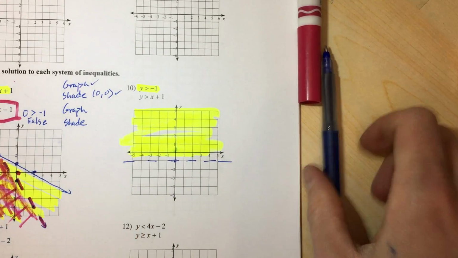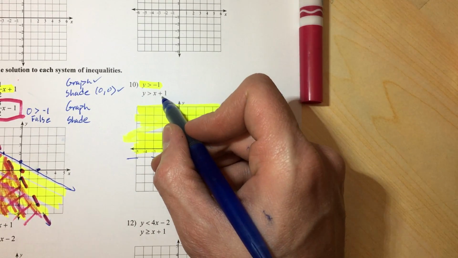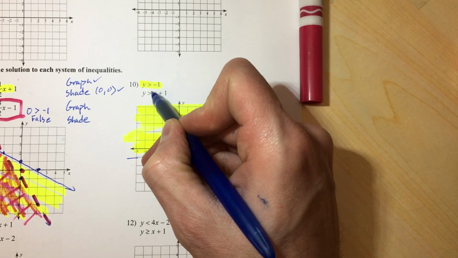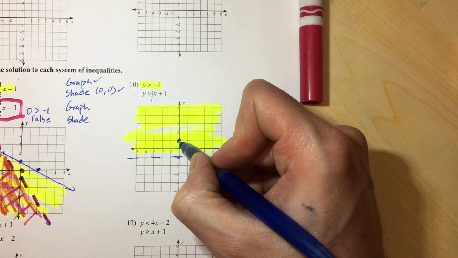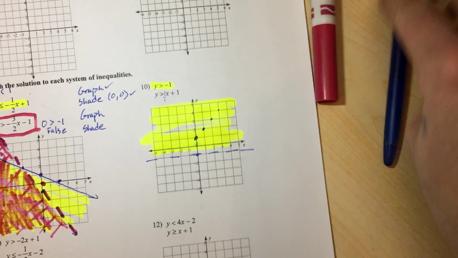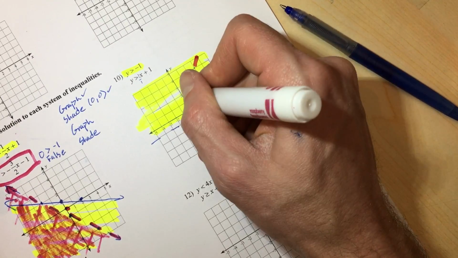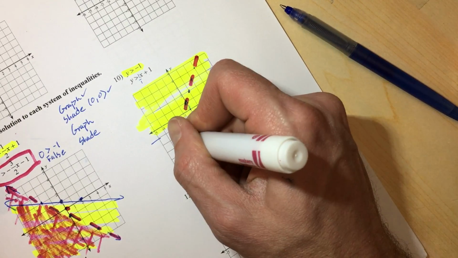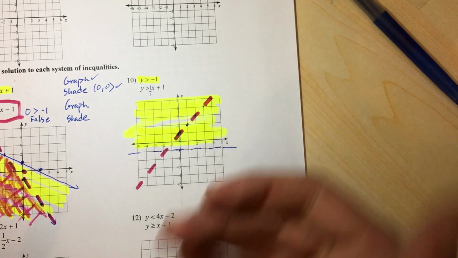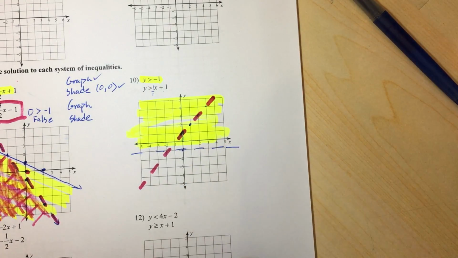Okay. And then our second one, we have y is greater than x plus 1. So we have a starting point of +1. And then in front of that x, there is a 1 over 1. So we're going to go up 1 over 1. And this one's also dotted. Okay, so I'm going to grab my pink one. Okay, so there's my pink dotted line. And now we have to figure out which side to shade. Do we shade above that pink line, or do we shade below that pink line?